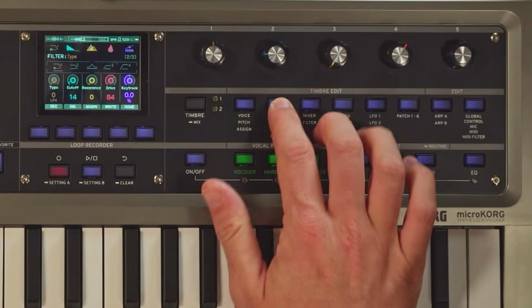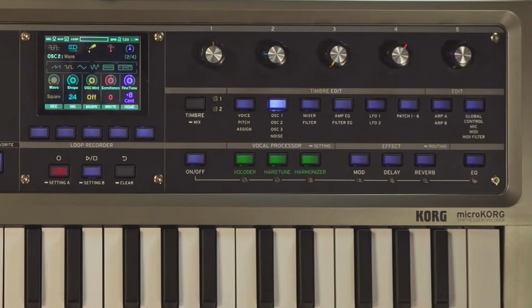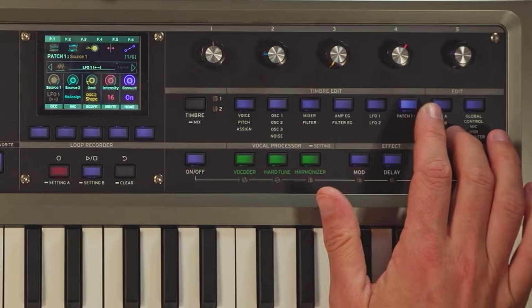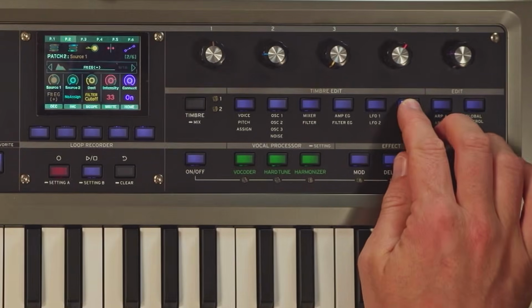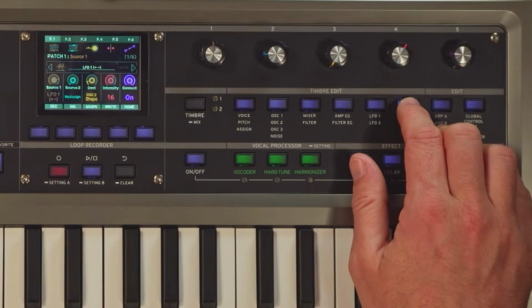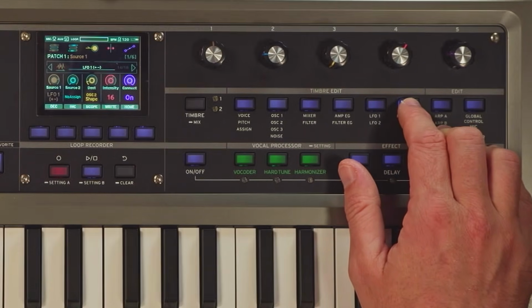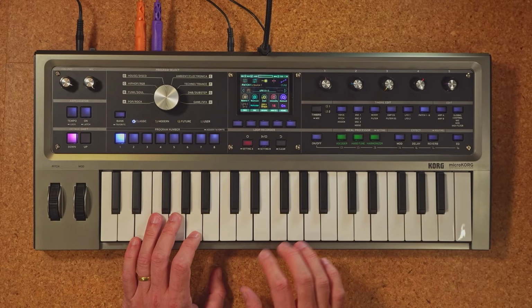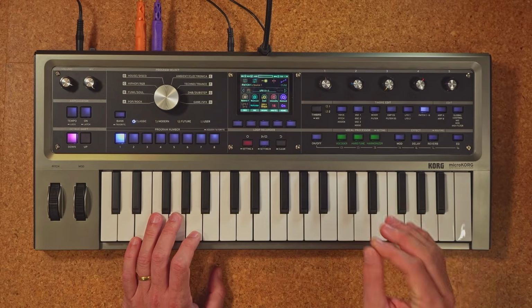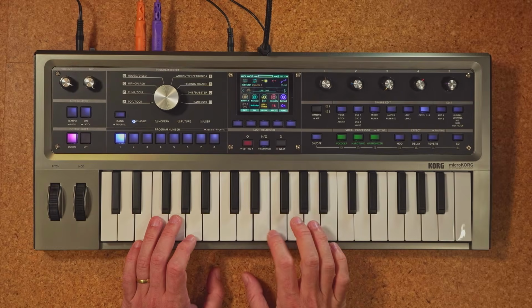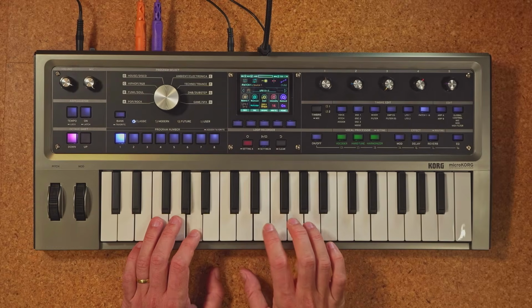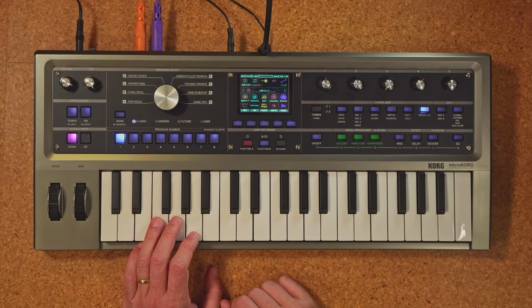And that is a square wave with a shape of 24. And we're modulating this square wave with a little bit of LFO1. I may be doing it a bit more than it is on the actual record. It just sounds great all by itself.